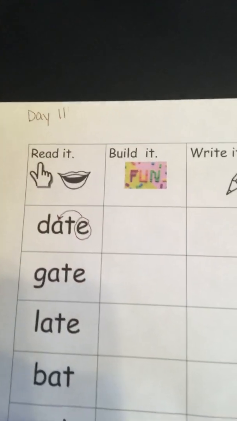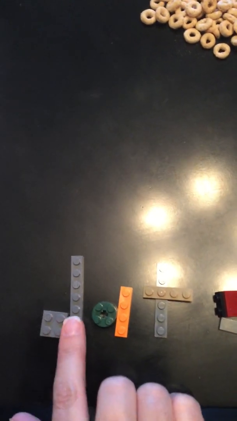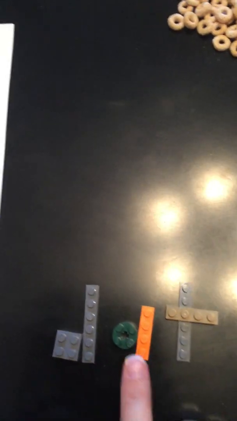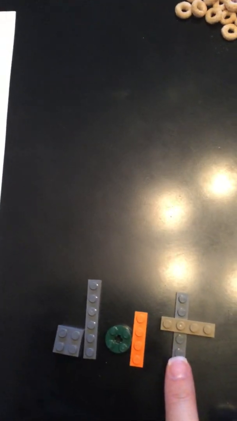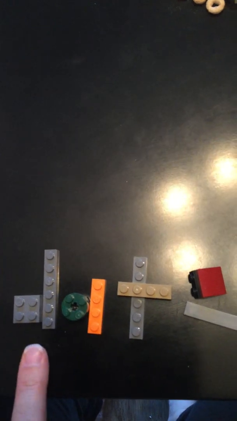D-A-T-E. So for fun today, I got my kids' Legos, okay? On the Legos, I made a D, I made an A, I made a T, and then I kind of made an E the best I could, okay? So spell it with me.